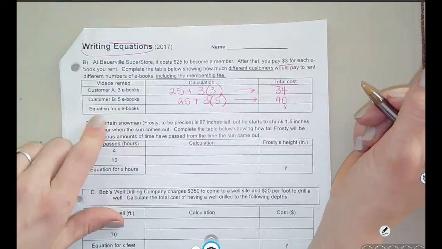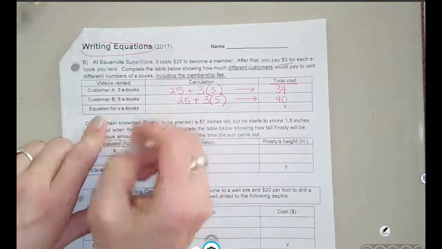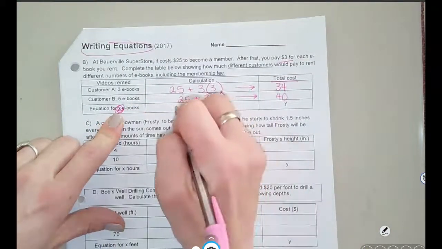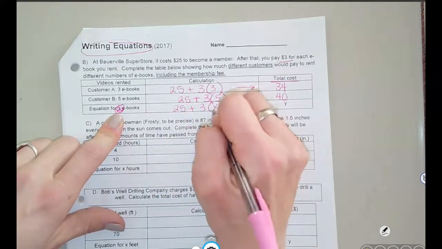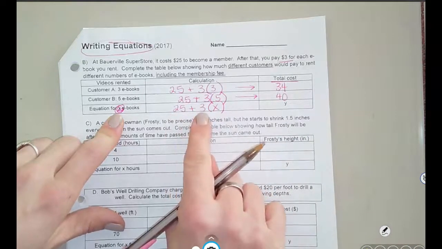Okay? So this is helping us build up to the equation. If somebody walks in and they want X ebooks, right? They got to pay $25 to join plus $3 for every ebook. So that would be our equation, y equals 25 plus 3x.